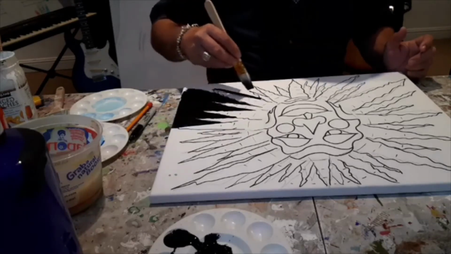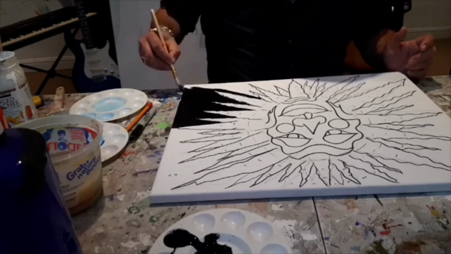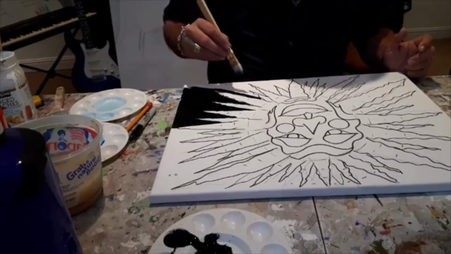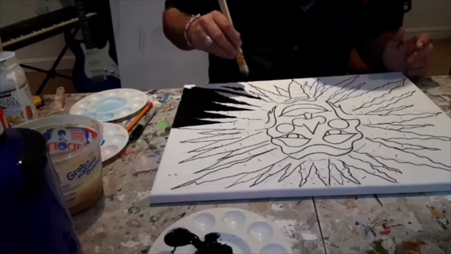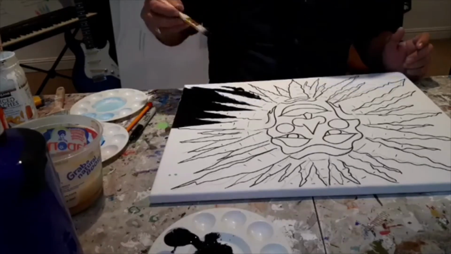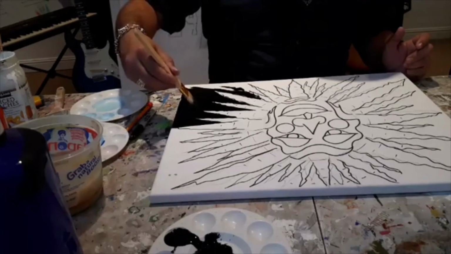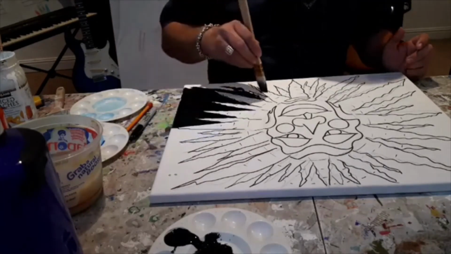But black is like all the colors together, right? And white is also all the colors together, but they're reflected back. They're being reflected, so there's a difference. So the light is bouncing off the white, whereas the black absorbs it.